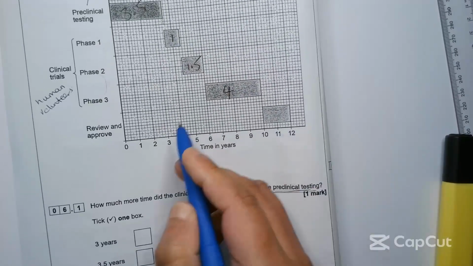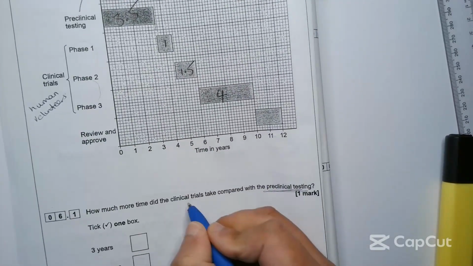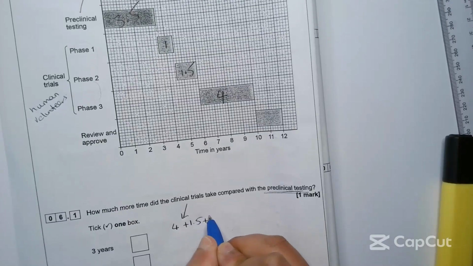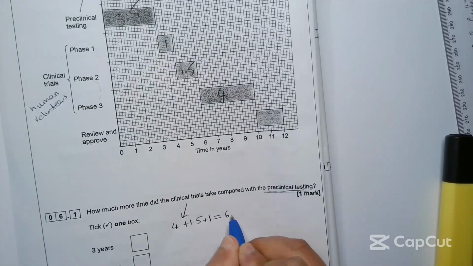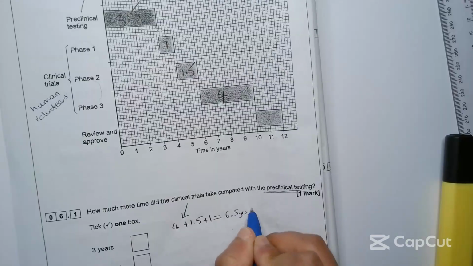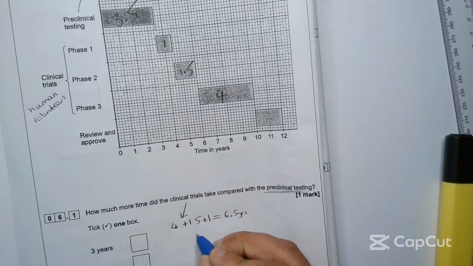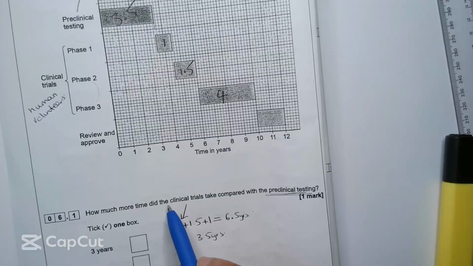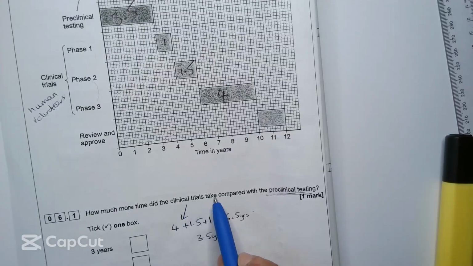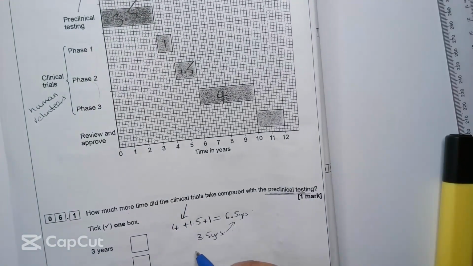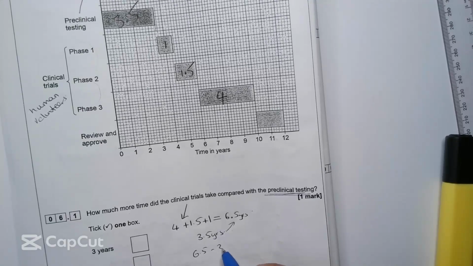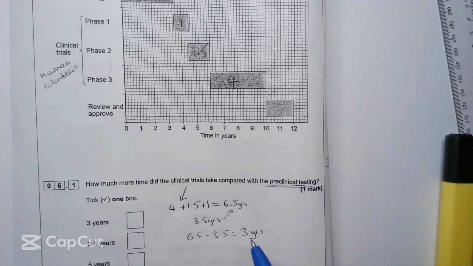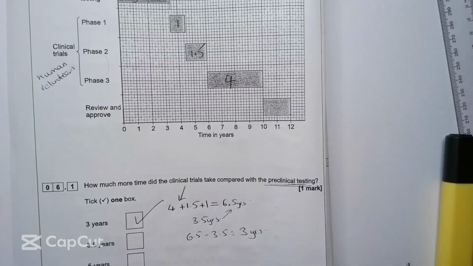So let's add up the clinical trials: 4 plus 1.5 plus 1 gives me 6.5 years. Preclinical testing is 3.5 years. The question is asking how much more time did the clinical trials take, so 6.5 minus 3.5 gives me 3 years. So 3 years is the answer.